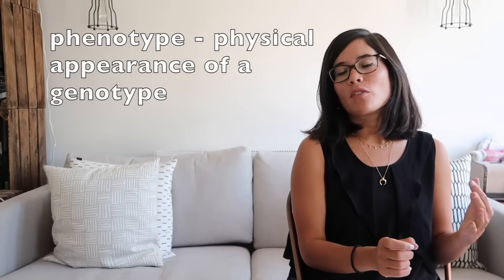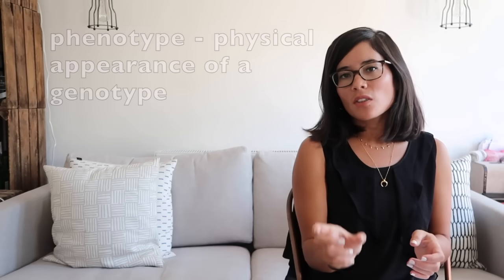The phenotype is different. This is the physical appearance of a particular trait. So if you're asked for the phenotype of this eye colour, the answer here is blue. So the genotype would be little b, the phenotype would be blue eyes. So be very aware of that distinction.